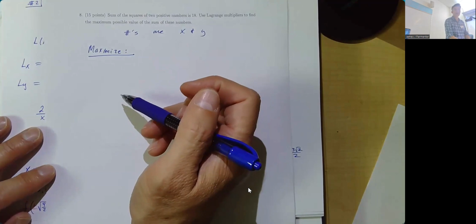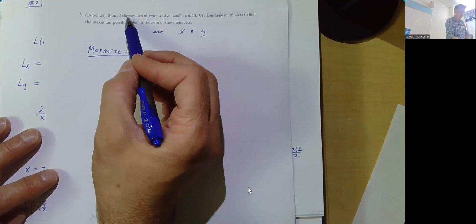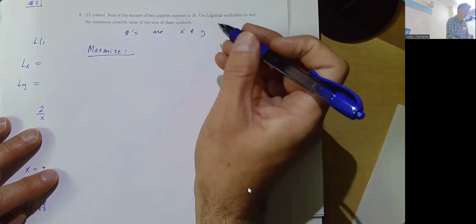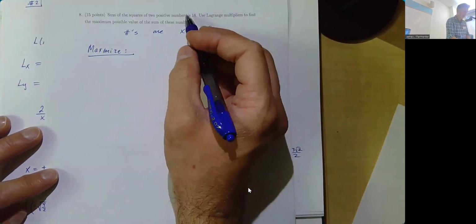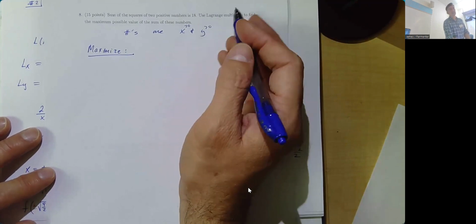Not the sum of the squares. This says the sum of the squares of two positive numbers. Oh, they're both positive. X is positive, y is positive. That's good to know. Is 18. That's my constraint. I'll write that down in a second.